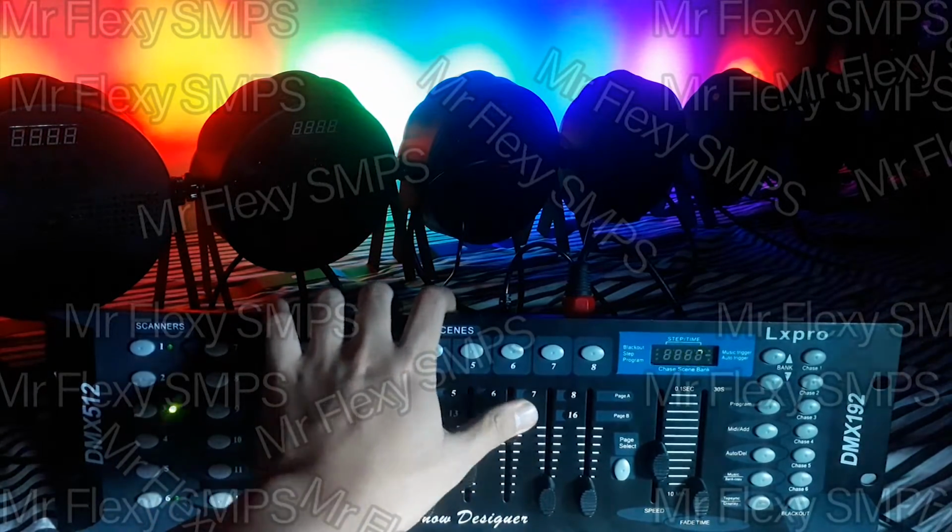For me it looks orange, but I don't know about you guys. Let me increase it a little bit. There you go, it's orange now. For our 4th, this would be color green.